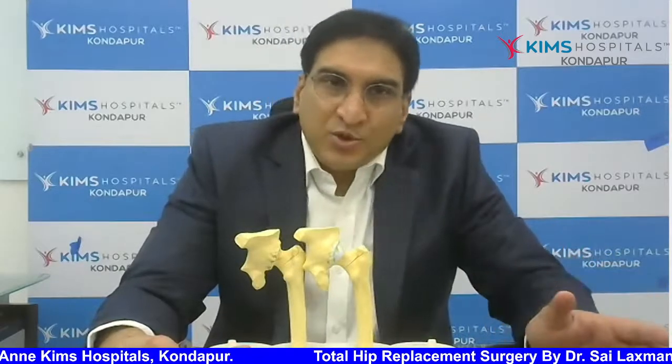Now, based on the bearing surfaces and based on the method of fixation of these metals to the bone, the hip replacements are classified into what is called uncemented ones and cemented ones. So cemented ones are the first generation. We've been doing them from the 1960s, and now we have a lot of advantages and changes over the models.